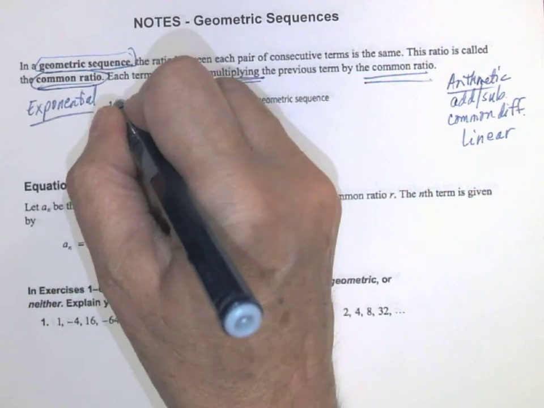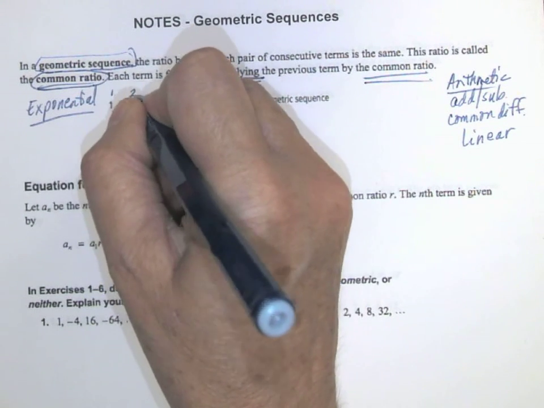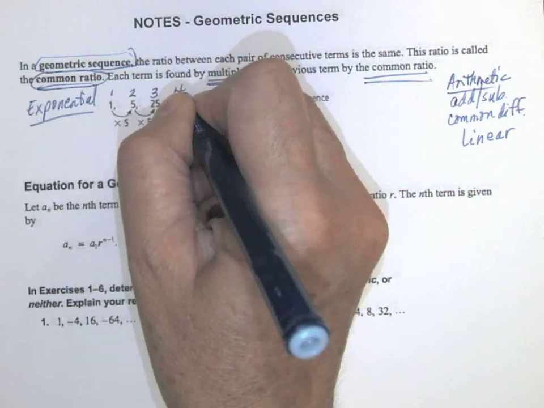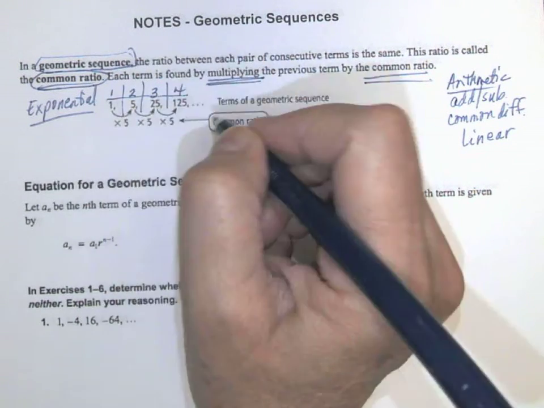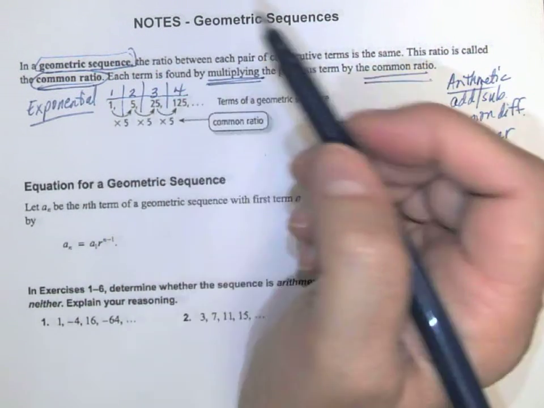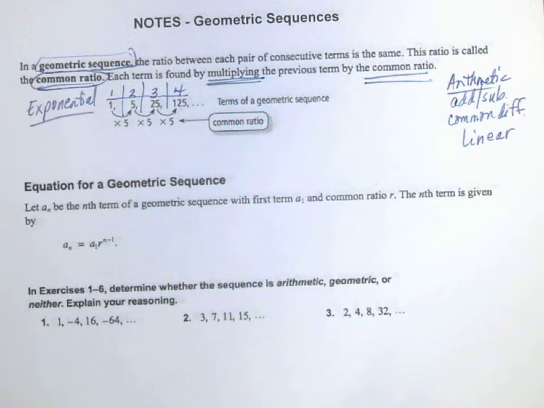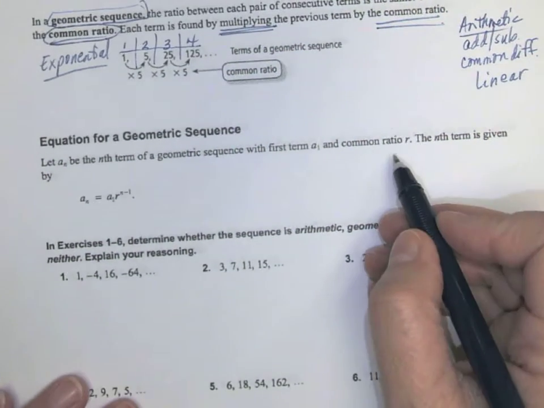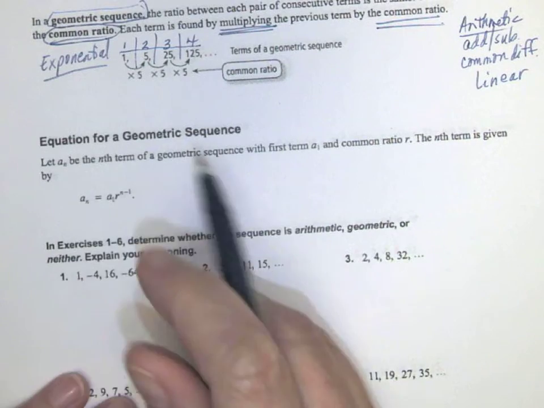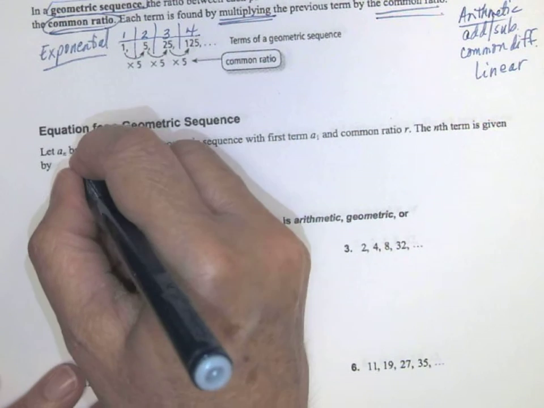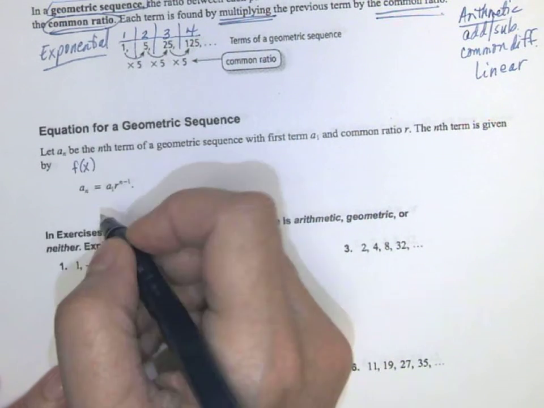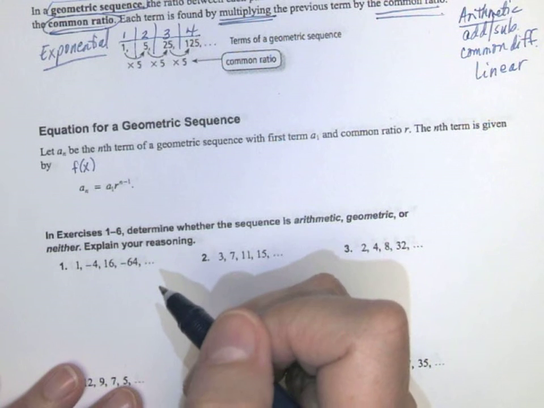Now, once again, the term number, which term it is, is your x, and the term itself is your y. So you could put this in StatCalc 0 and make an exponential function. So if a sub n is the nth term, like we discussed, that n stands for which term it is, so it's kind of like your f of x. A sub 1 is your first term.